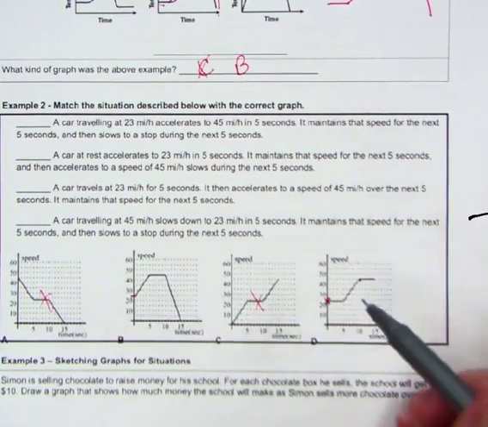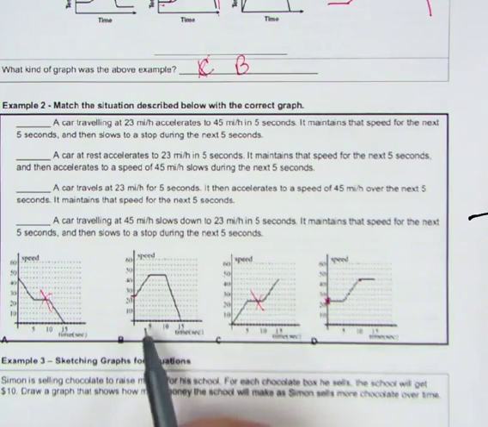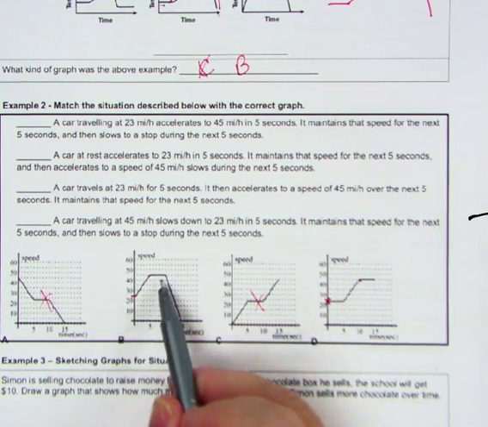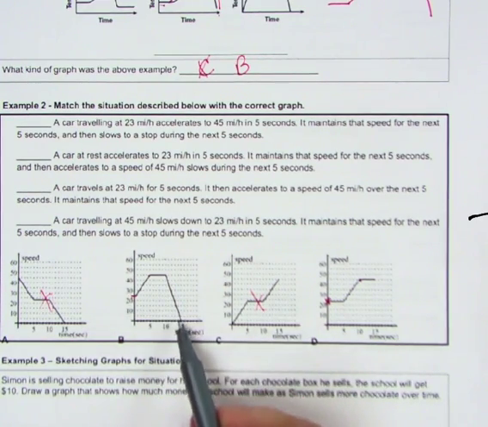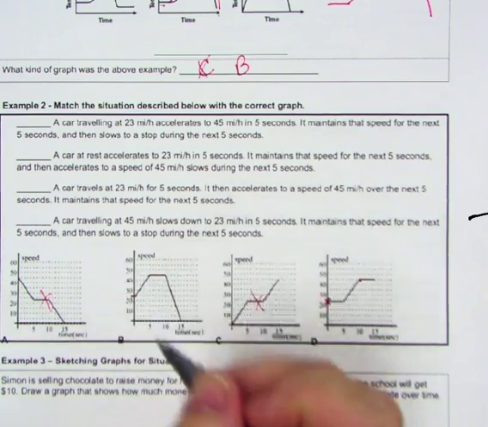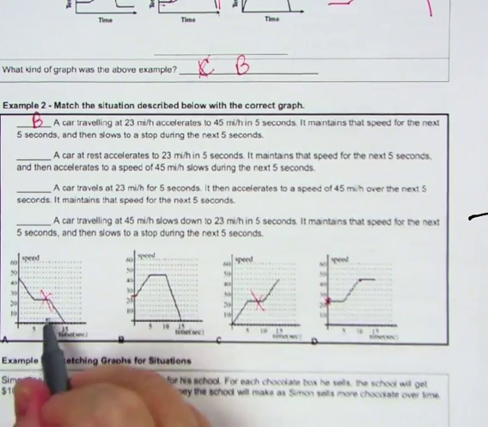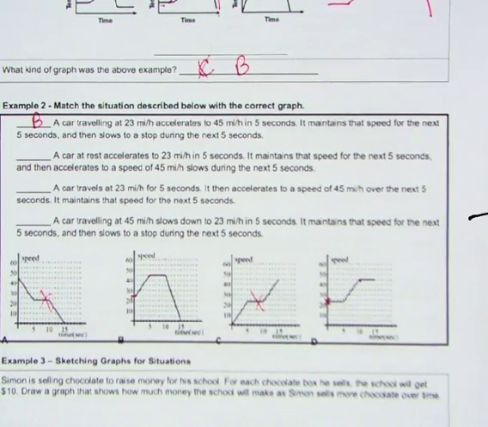So for the first one, we'll look at this. It goes up within 5 seconds. So here to here is 5, and then see this one, traveling at 23, it maintains the speed for the next 5 seconds, and then it slows down to a stop in 5 seconds. So that looks like this guy here. I'm going to say that's D, okay? Because this one doesn't stop. This one stopped, but it was decreasing.